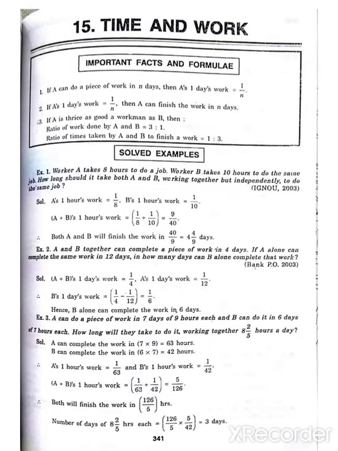Before starting the session, I would like to go with an example. If a boy can get a pen for 10 rupees, he can get 10 pens for 100 rupees. Agree with this? Okay. If 10 people can finish a piece of work in 10 days, one person can do it in 100 days, not in one day. If you can understand this, you are done with 50% of time and work.